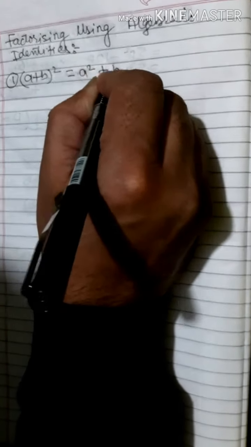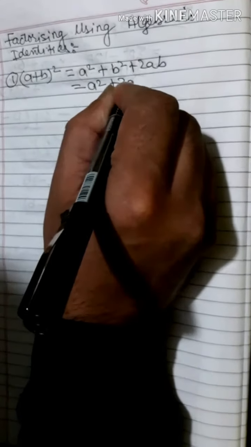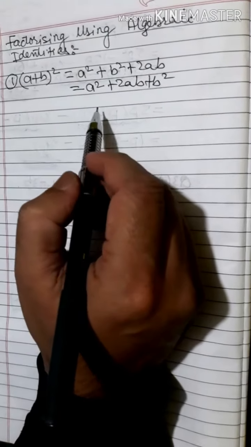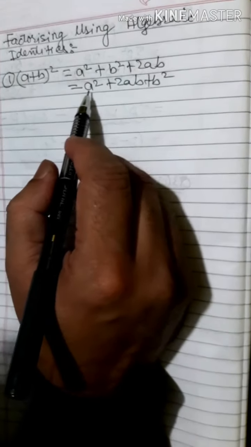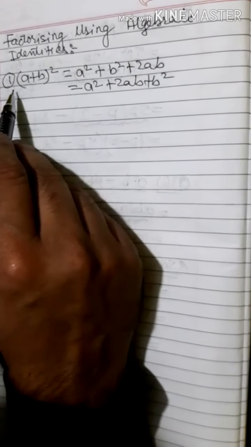Now let us go for the first algebraic identity. The first algebraic identity, as we know, is (a plus b) whole square is equal to a square plus b square plus 2ab. This can also be written as a square plus 2ab plus b square. The writing position really doesn't matter. So this was the first algebraic identity which we learned.